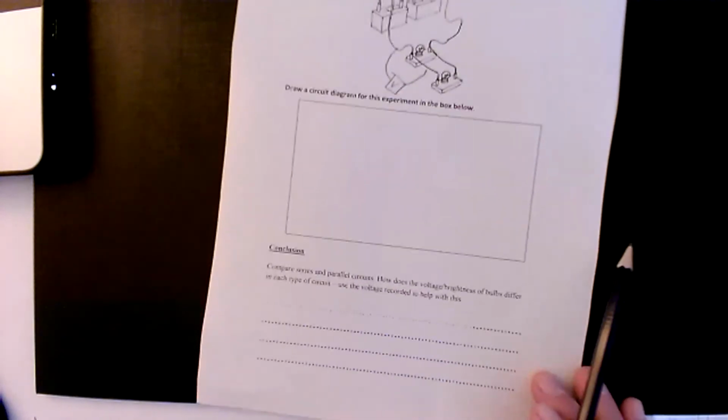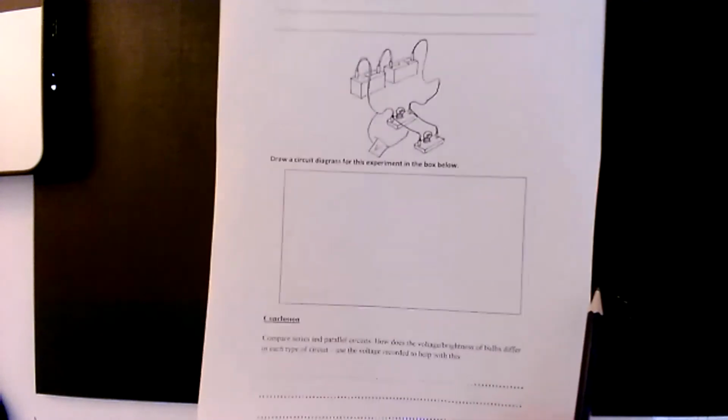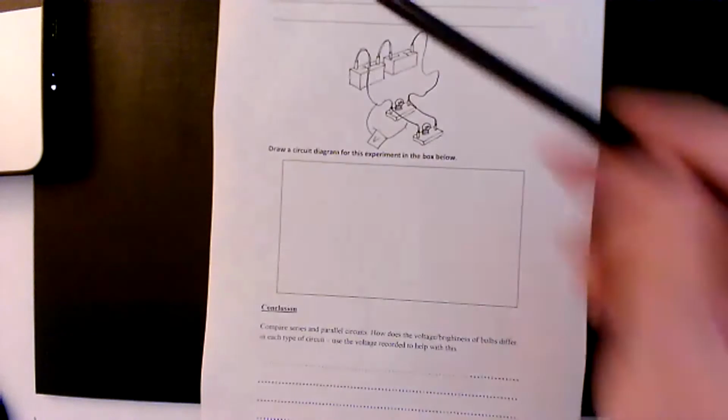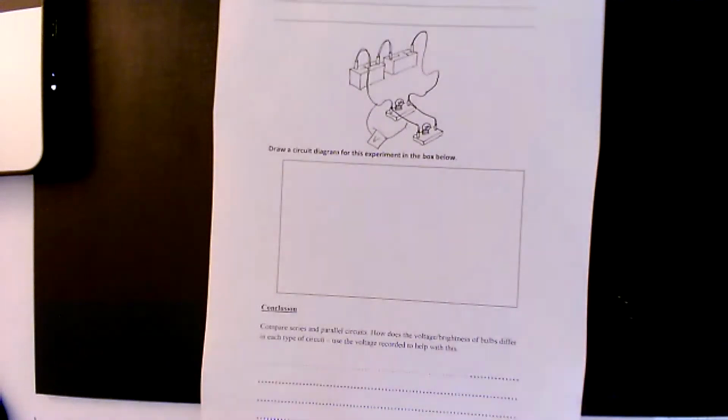Right, I'd like to try and finish all of these today. They're on the portal. We got all the way up to experiment 7 and the conclusion. Don't worry if you don't finish it today. There will be an opportunity to finish it on Thursday. If you can finish, great, but don't worry. Really think about keeping it nice and neat.